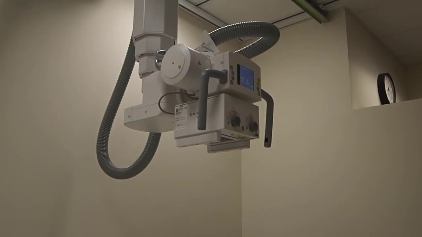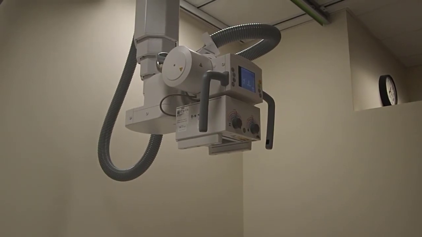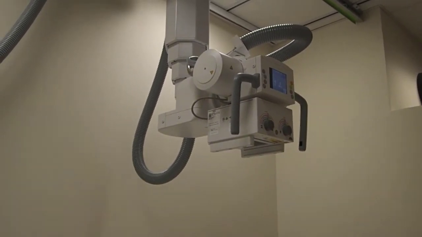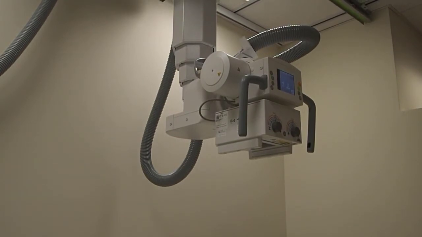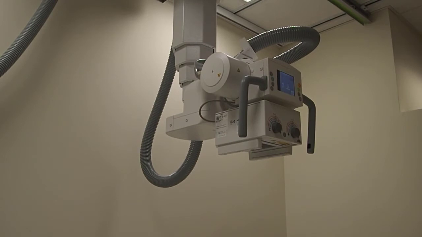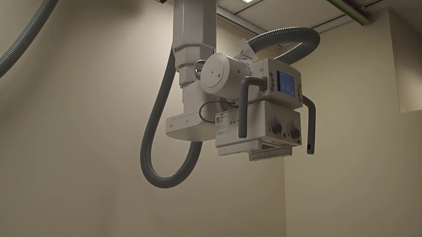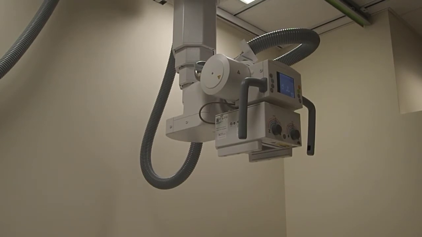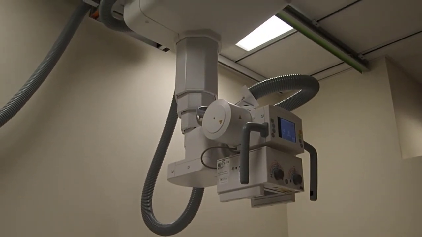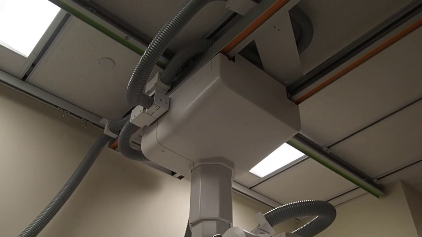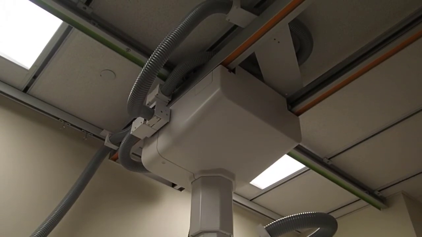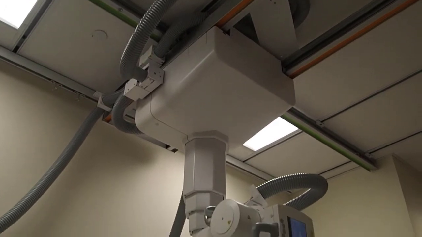So let's talk about the tube suspension system. We have three different types of suspension systems. Number one would be a floor-mounted model, and the tube can just move along the long axis of the table, and you don't have any lateral mobility. The second is a floor-ceiling mount, and that's going to be two rails that run just like the floor rails. And then we have the ceiling suspension system. This is the most expensive system, but the most versatile because you can move the tube anywhere in the room that you would like.